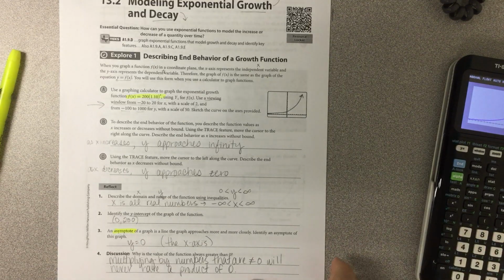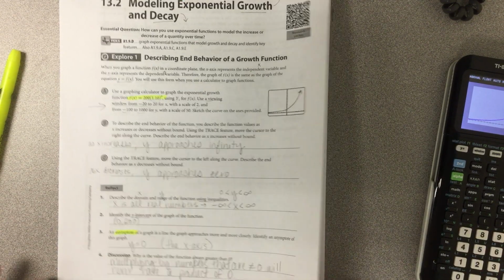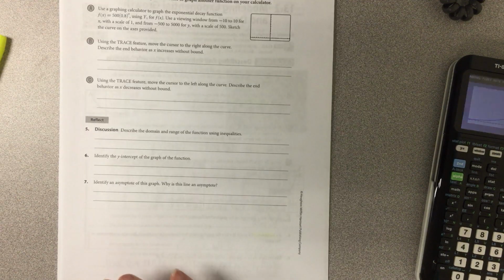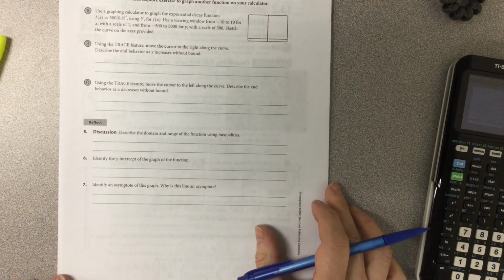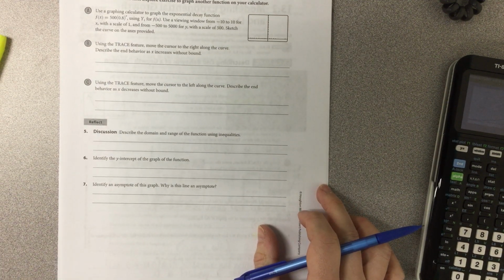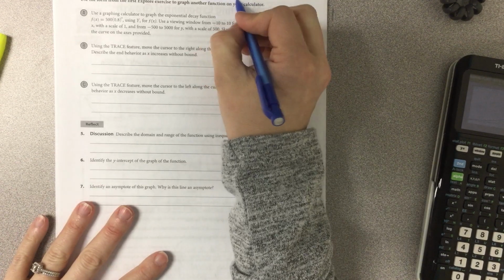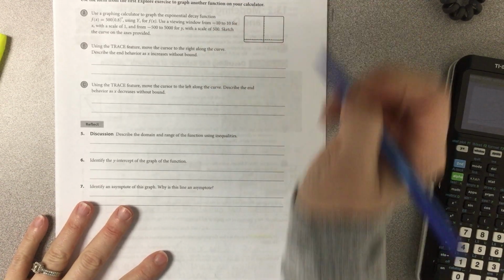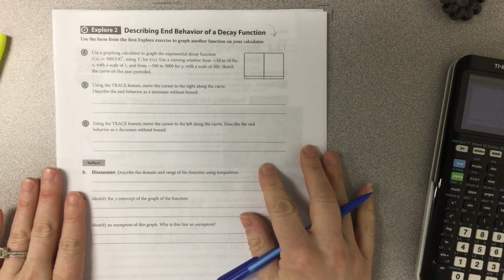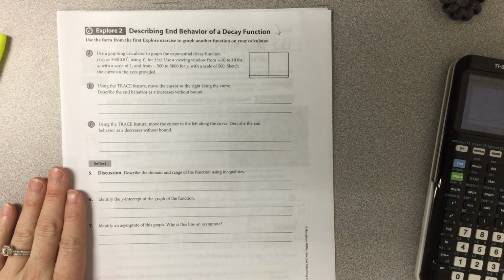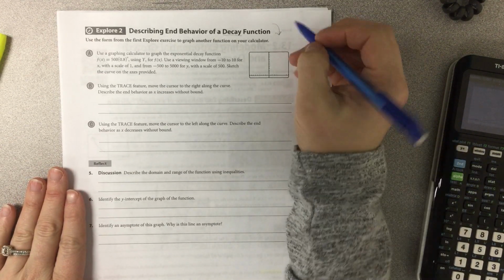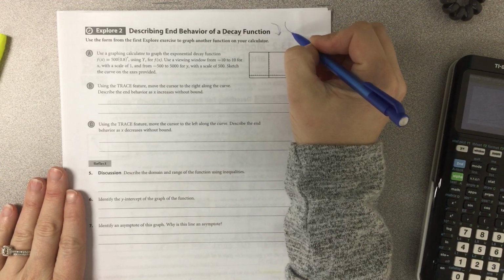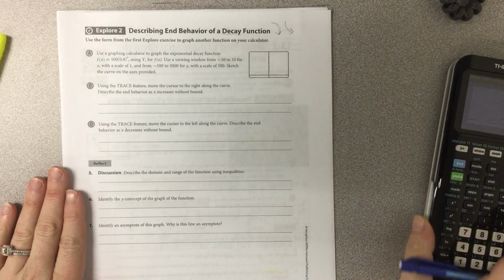All right, let's turn to page 618. And then we'll talk about the end behavior for decay functions. Now decay, as you probably predicted by the vocabulary, is going to mean a graph that goes down in some way. It might go down like this or it might go down like this, but we're going down.